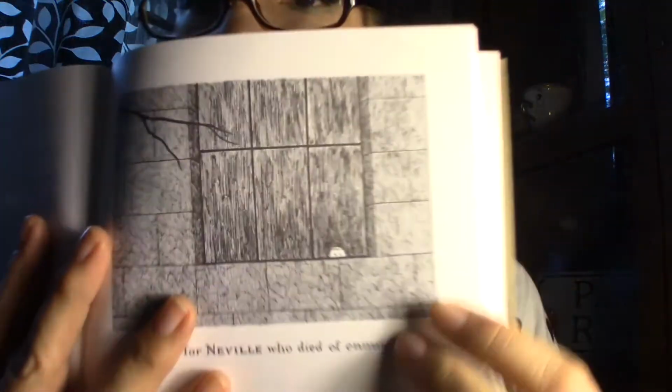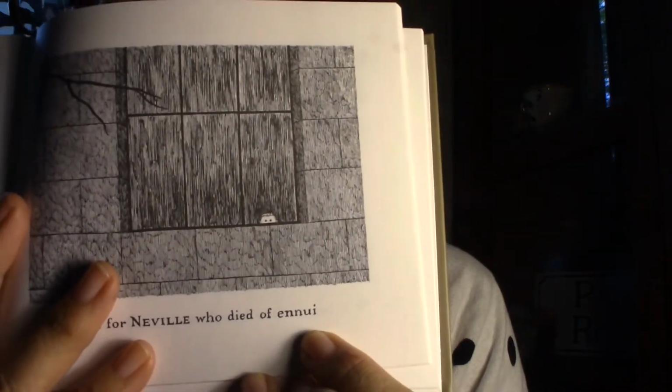What? L is for Leo, who swallowed some tacks. M is for Maud, who was swept out to sea. N is for Neville, who died of ennui. I've seen this word before, but I don't know if I've ever heard it said out loud.